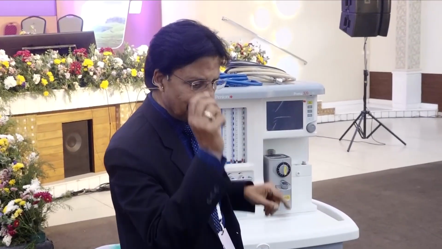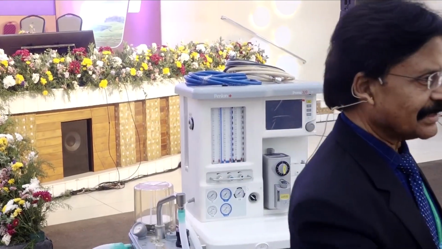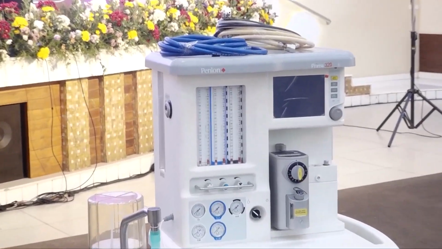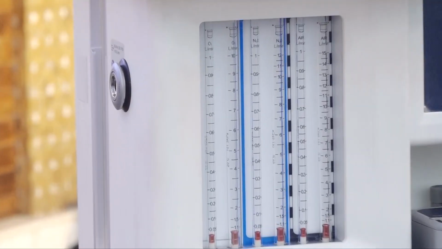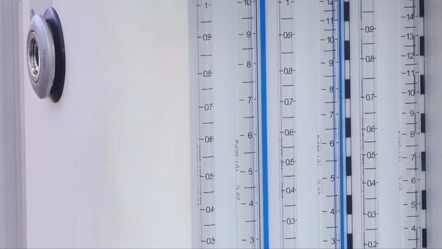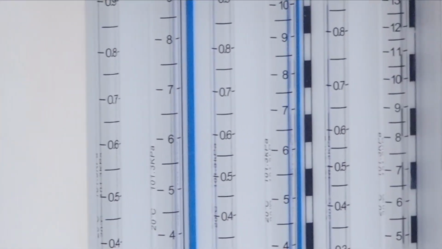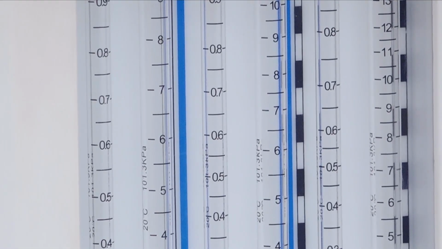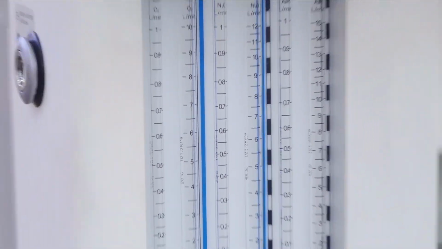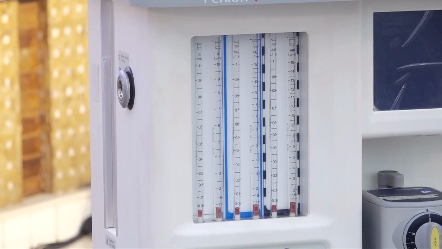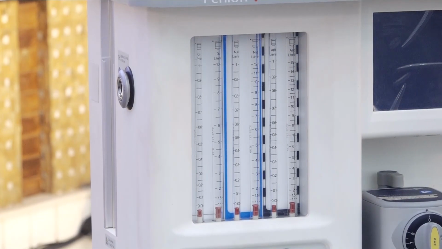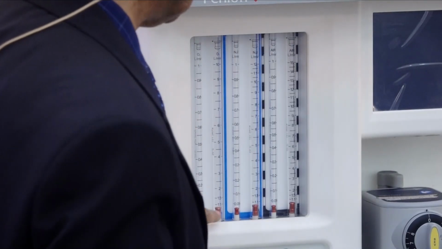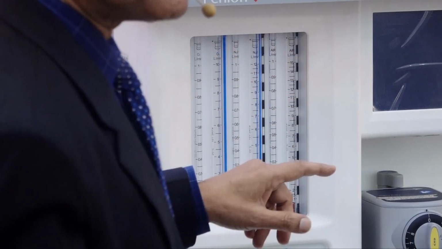And each tube is calibrated for a particular gas at 760 millimeters of mercury and at 20 degrees. And they have a pin index system there so that you cannot exchange these flow meters. Because each gas has a different density, different viscosity. So the flow meter has to be calibrated according to the density and viscosity of that particular gas. So you cannot exchange the flow meters. So that is another one. And stops are there above and below so that the bobbins cannot be lost.